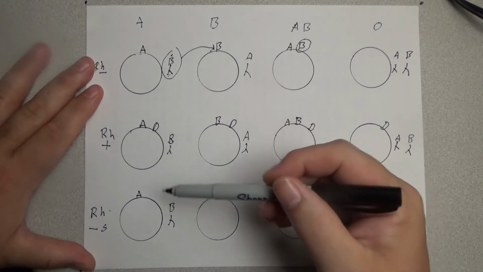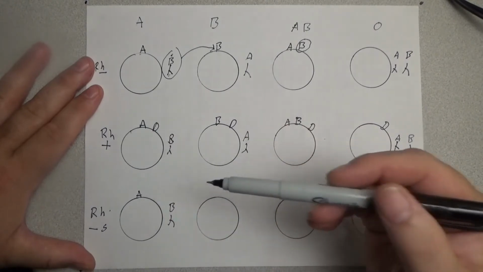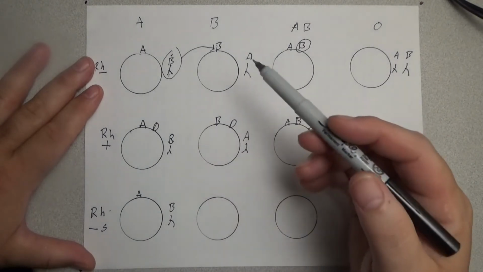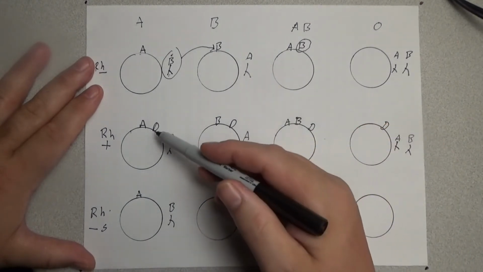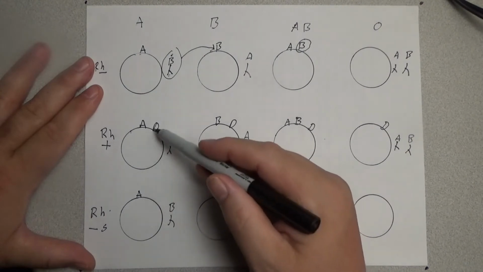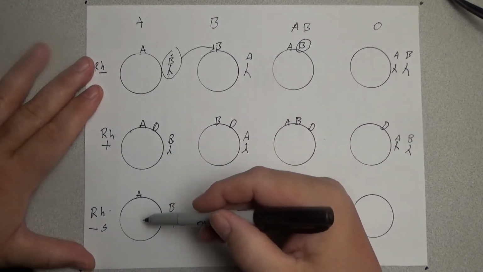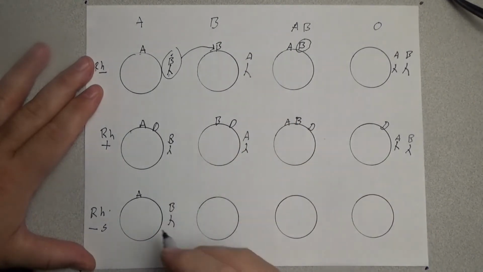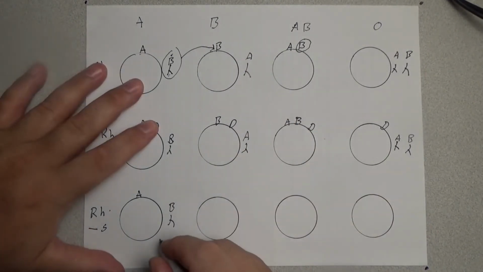So whenever you take in something that is not what we would call self, you will develop an antibody for it. So eventually this person can receive that type of blood one time, and then they will become sensitized. In other words, they will develop the D antibody.